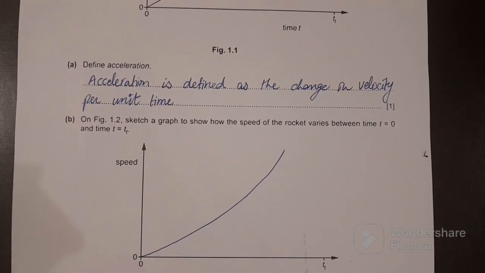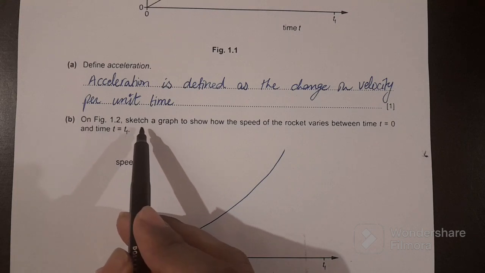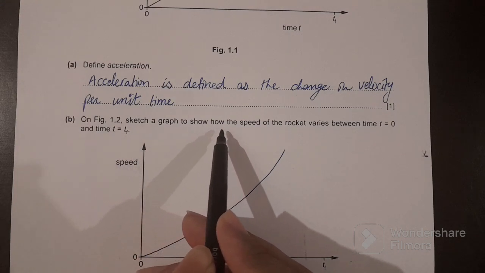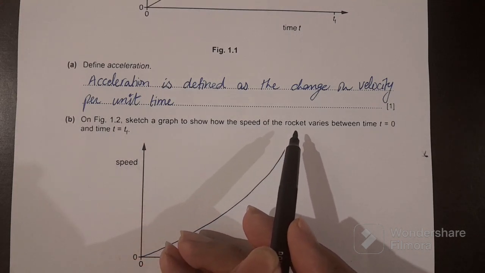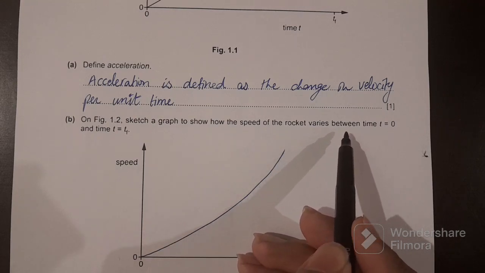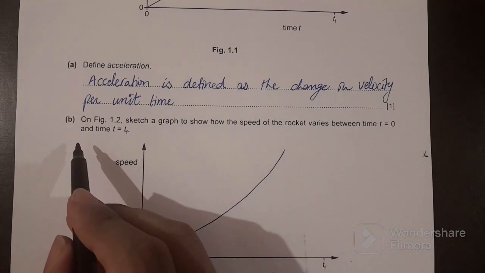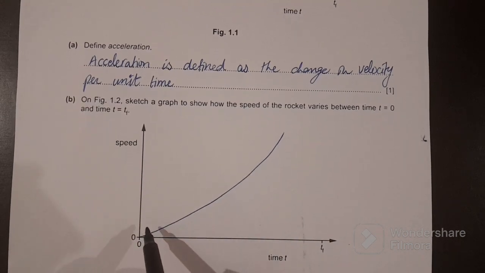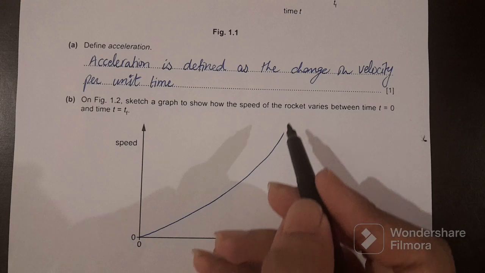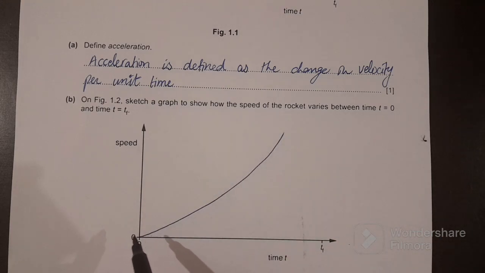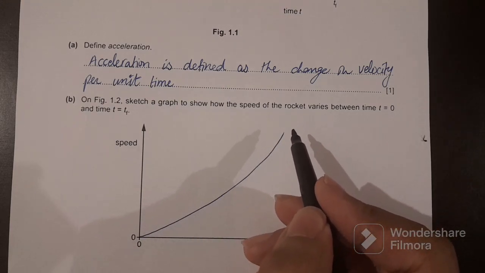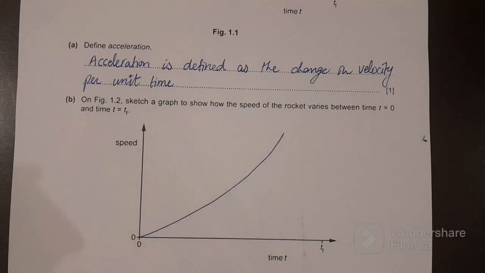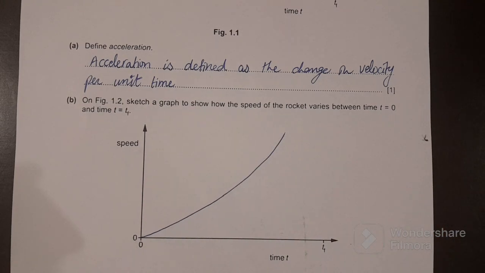Part B states: on figure 1.2, sketch a graph to show how the speed of the rocket varies between time equals 0 and time equals tf. So over here, this is the graph with a sloping curved upward line. So this is how we will draw a line sloping upwards in question part B.